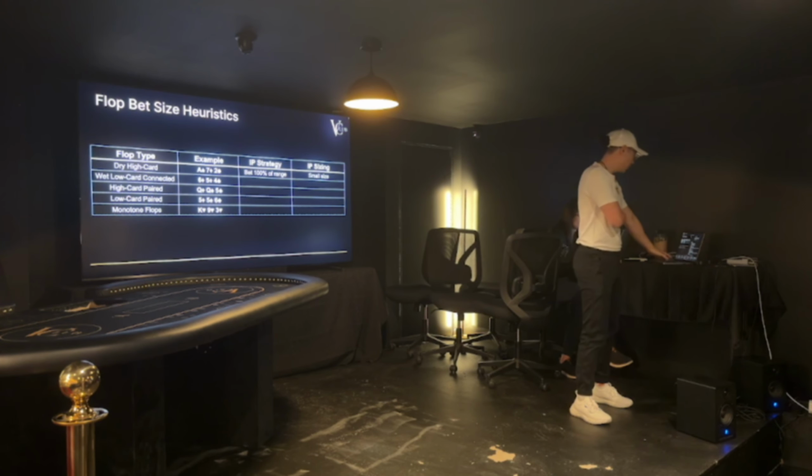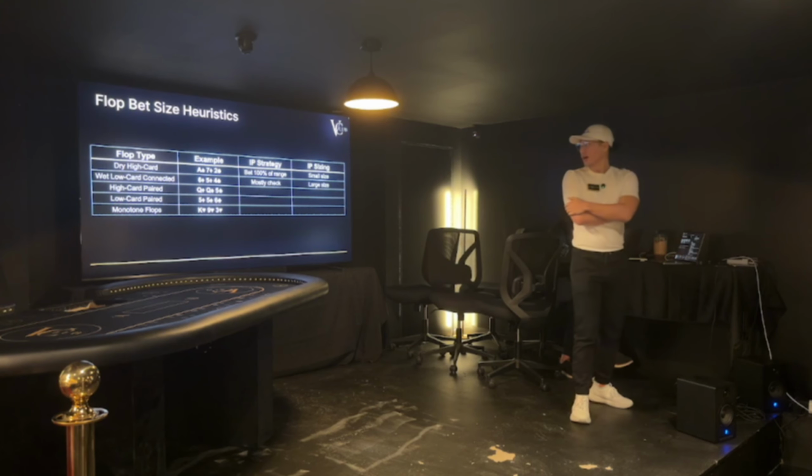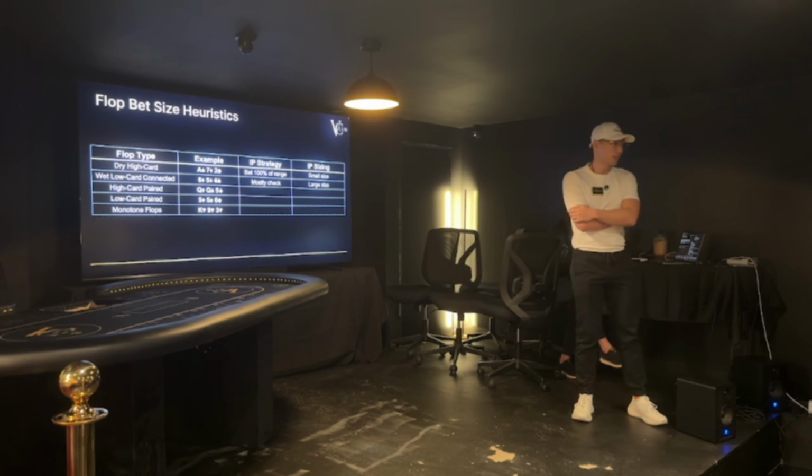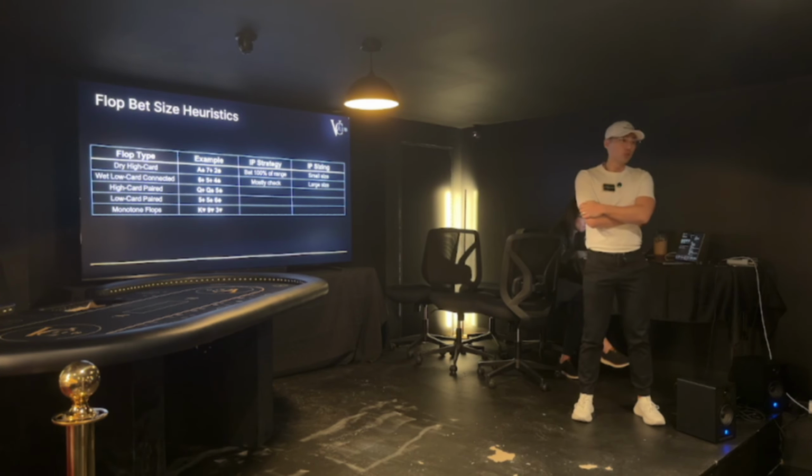Yeah, so that's on this specific board, mostly check. I'd say it's probably something like an 80% check. And then when we do bet, we just go for a large sizing.